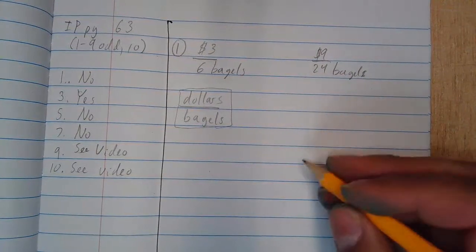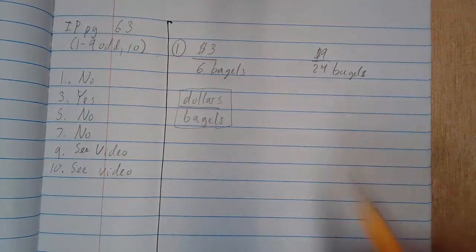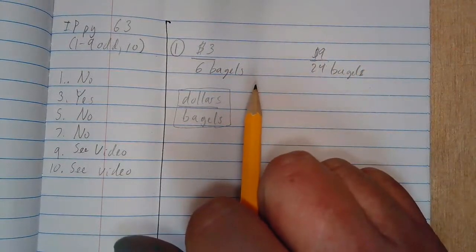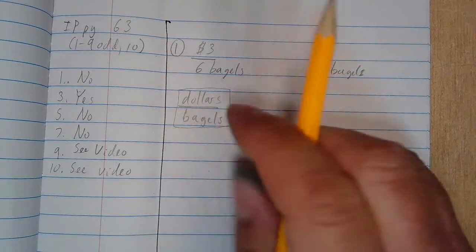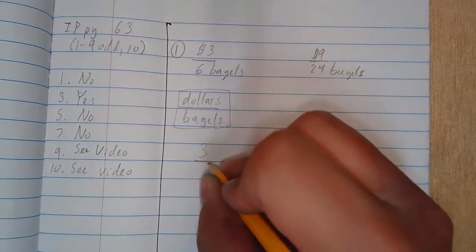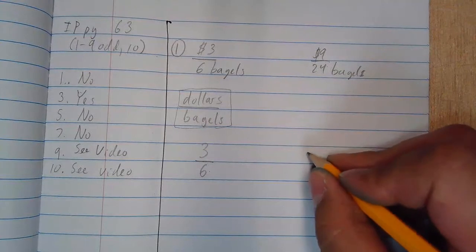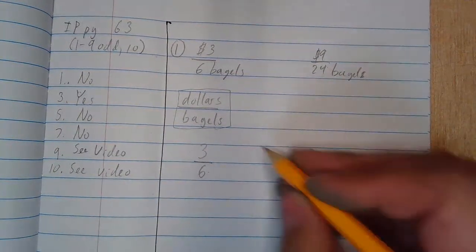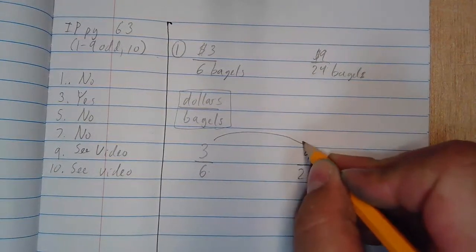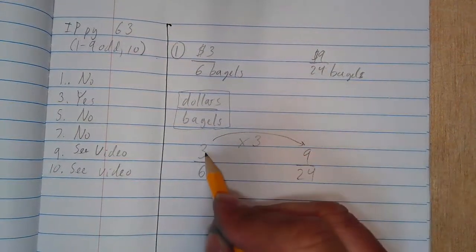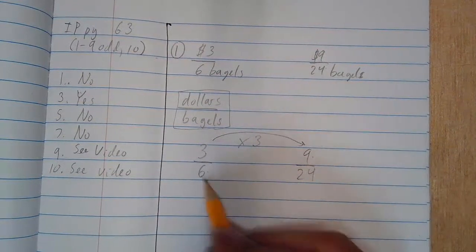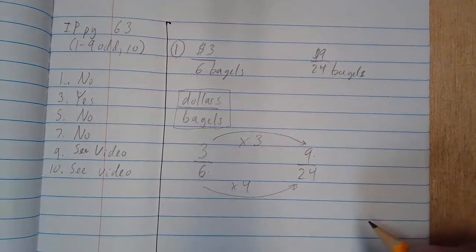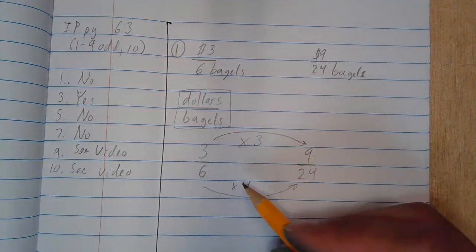Okay? Now, we have 2 ways of doing this. I'm looking at the problem. I have 3 to 9, 6 to 24. I notice I can scale up. So I'm going to go ahead and check out these 2 ratios, see them as fractions, and I'm going to see what happens if I can scale up. I can definitely go from 3 to 9, scaling up. I can make 3 groups of 3 to get 9. To go from 6 to 24, I can do 4 groups of 6 to get 24.